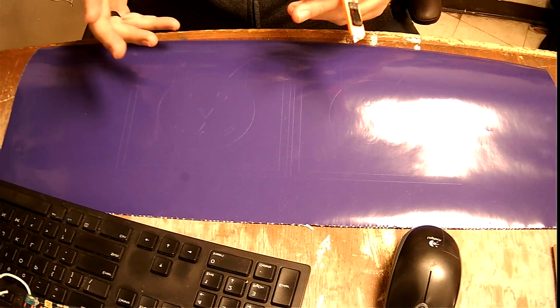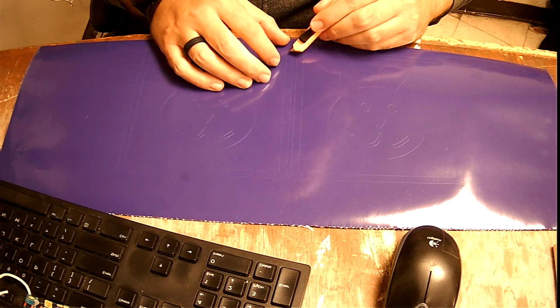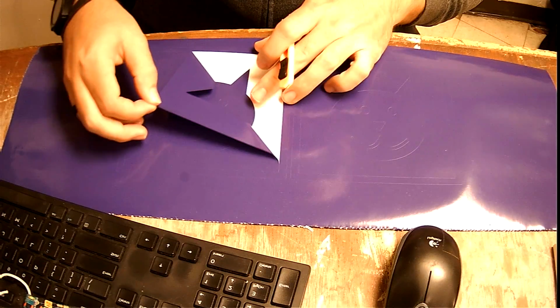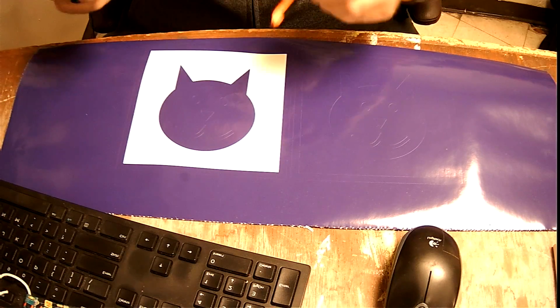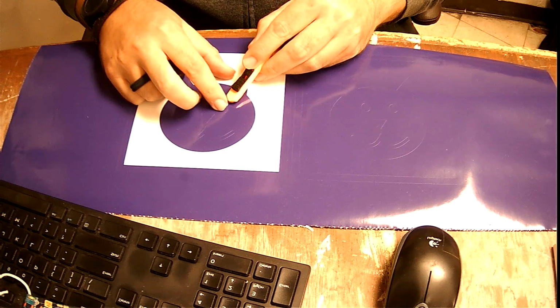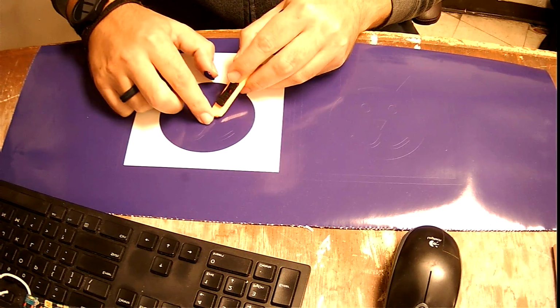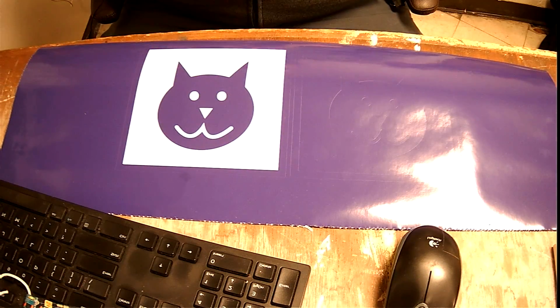When we talk about these vinyl stickers, we talk about positive versus negative space. So the first one we're going to do is going to be a positive space. That means that the actual image is a positive or a solid image. To do that, we'll remove the pieces of vinyl that create that positive image. So there we go. We have a positive image of the cat face cut out.